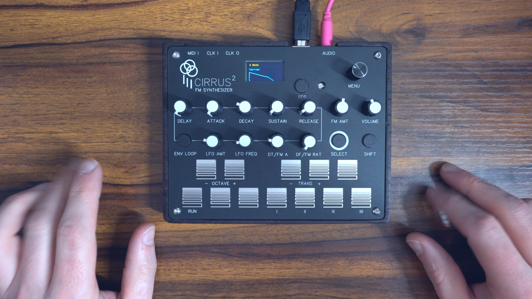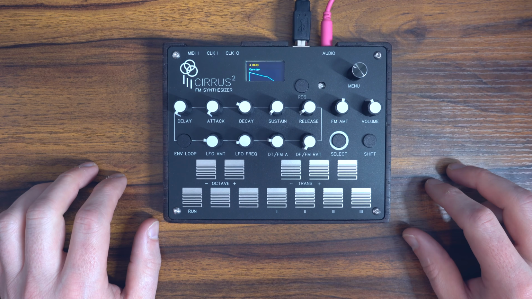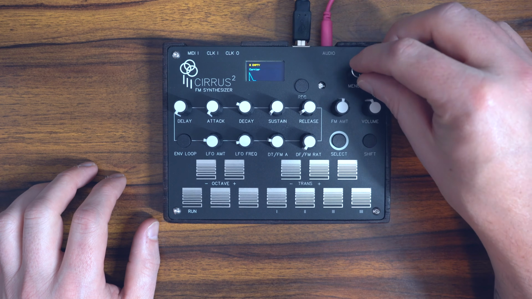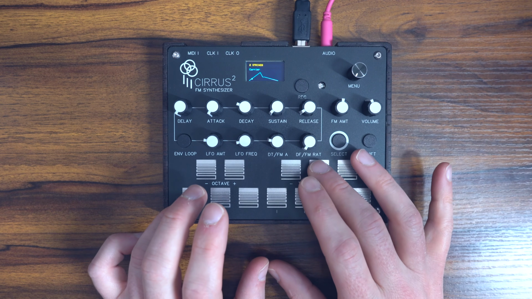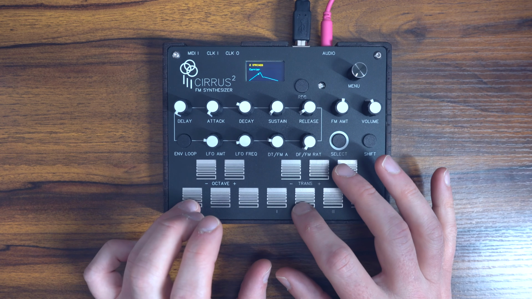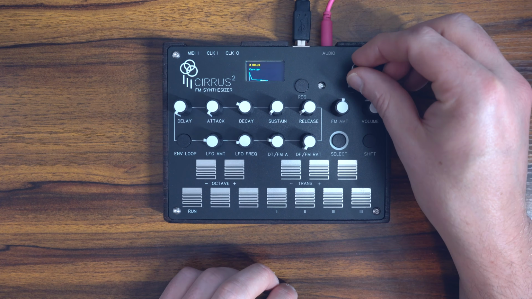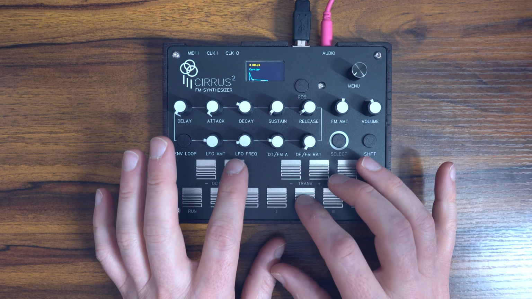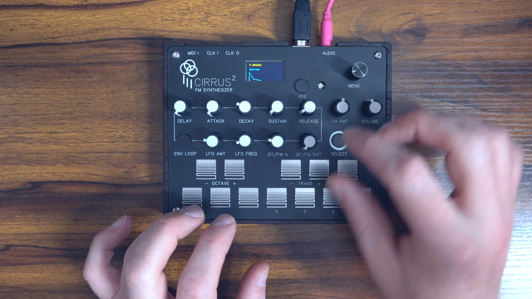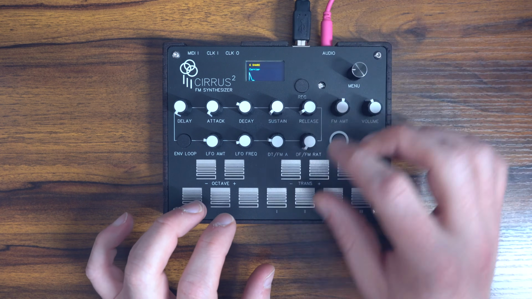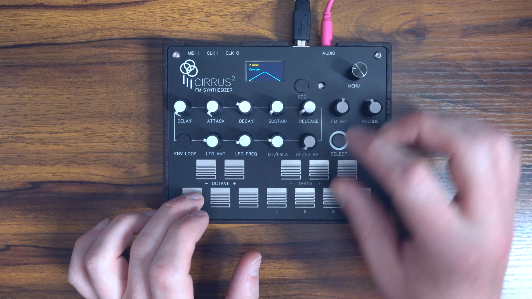And yeah, what else? I feel like that pretty much covers everything. You can play some presets maybe. Snare sound.